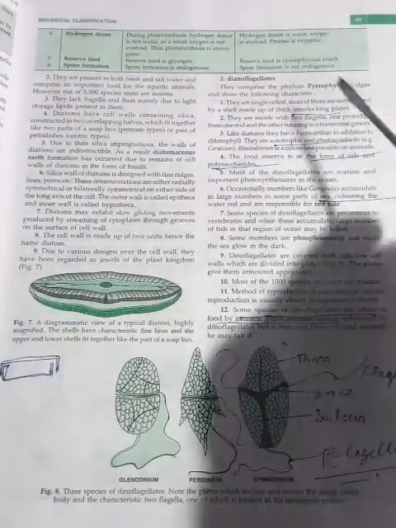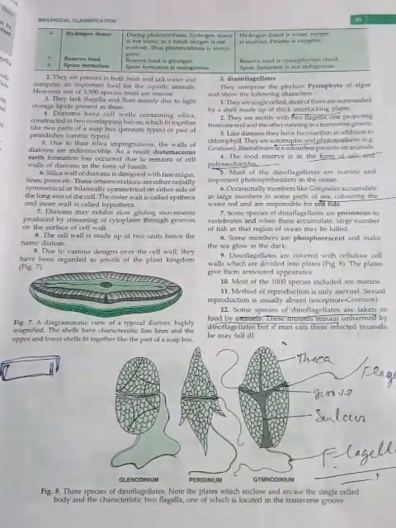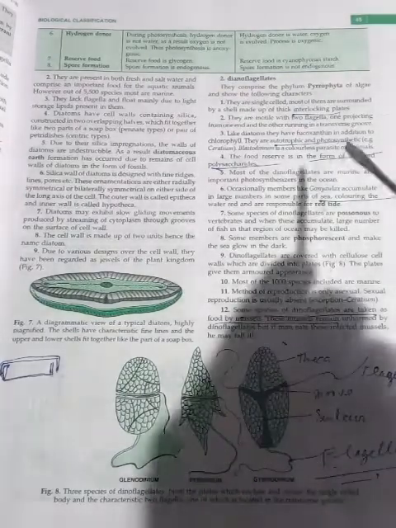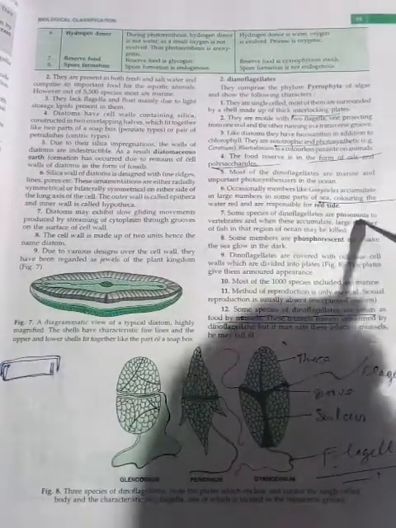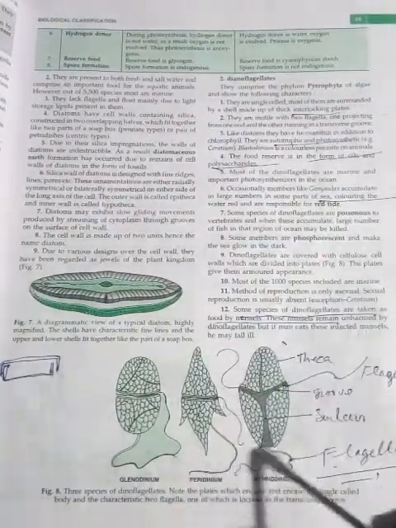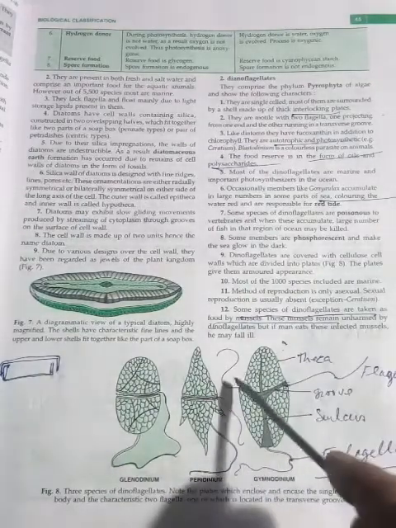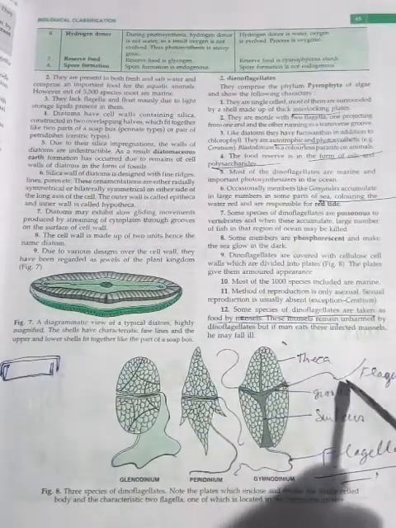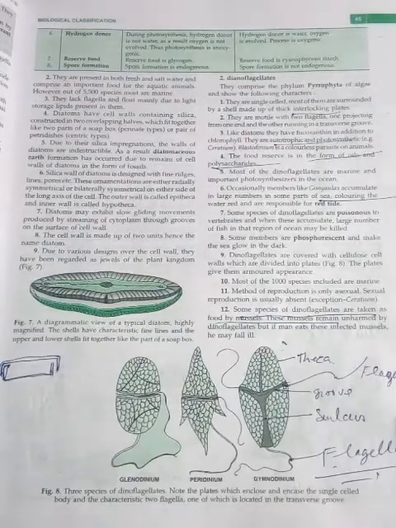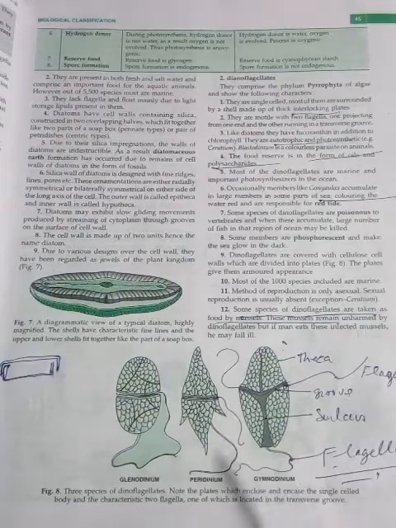Then we studied dinoflagellates. Dinoflagellates are also prokaryotes, and they have reserve food in the shape of oils and polysaccharides. They are red in color, make red tide, and they have a covering with theca, and two types of grooves, horizontal and vertical, and two flagella, horizontal flagella and vertical flagella. These are the dinoflagellates. Regarding the diagram, you can make this diagram. Yesterday I told you about the diagram of the dinoflagellate.